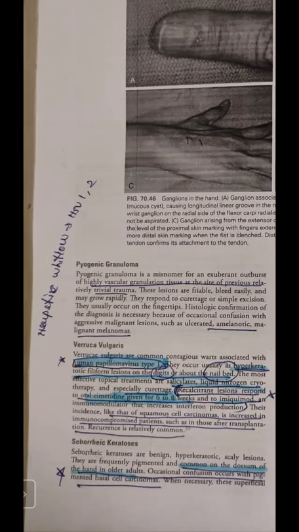All other things are common. You just remember this cimetidine. Oral cimetidine for 6 to 8 weeks is effective in verruca vulgaris caused by HPV.